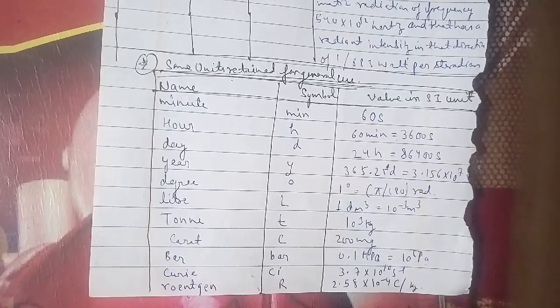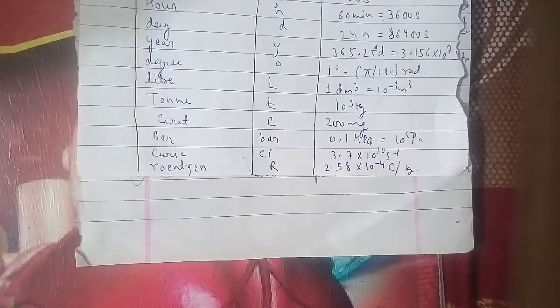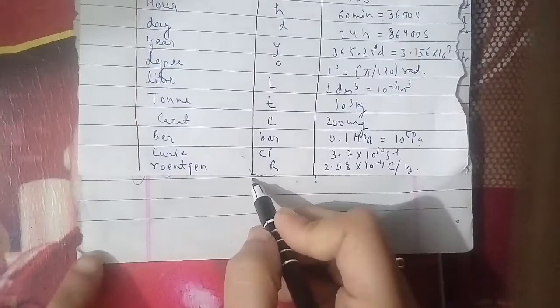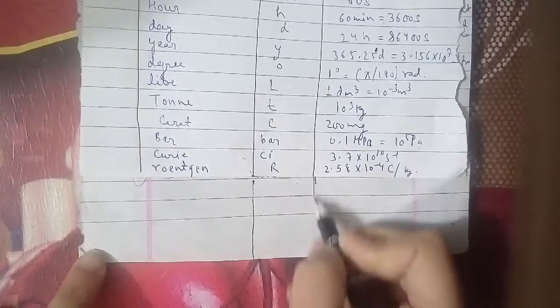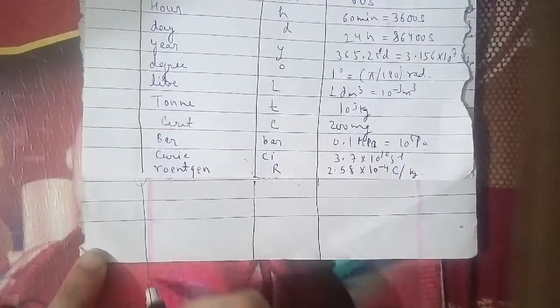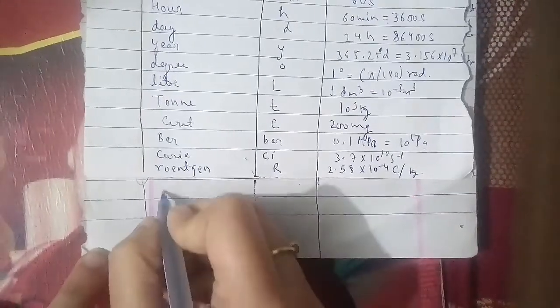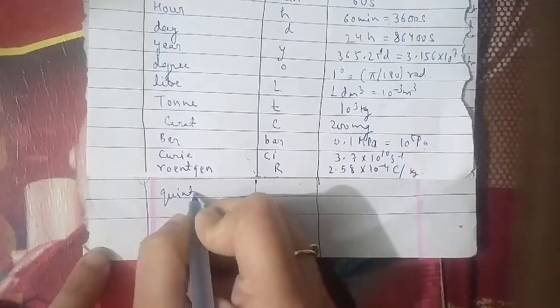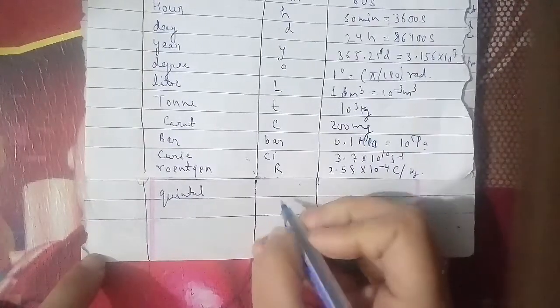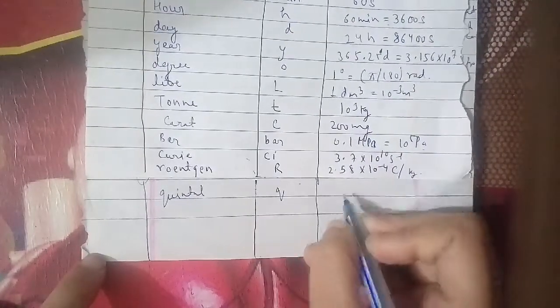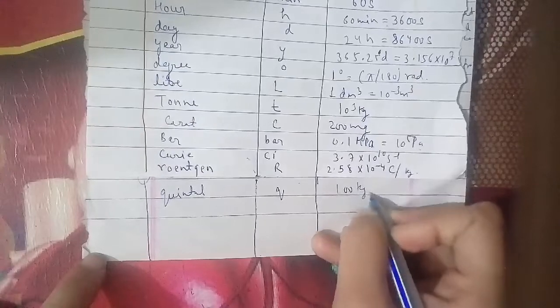After the Roentgen we have to discuss quintal, so we discuss about it. For quintal it is represented by small q, the value is 100 kg.